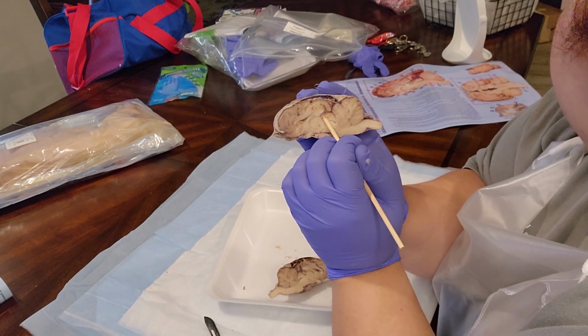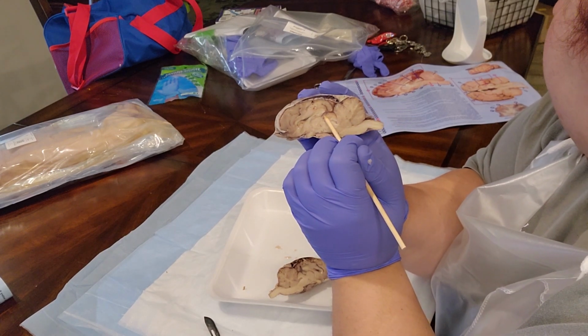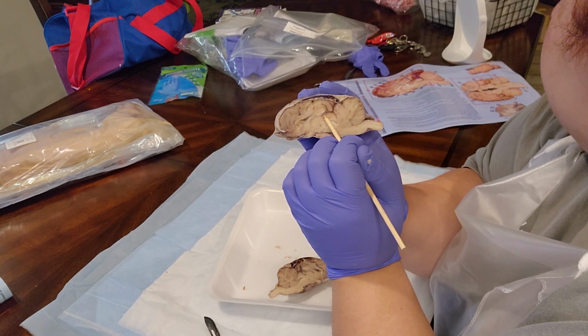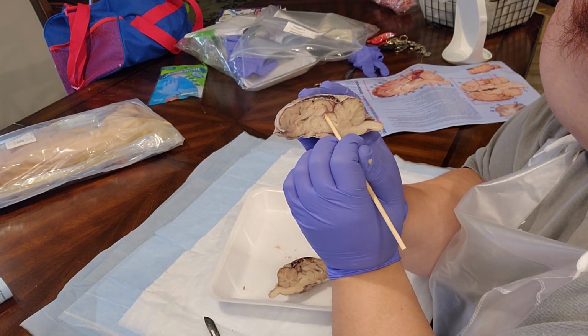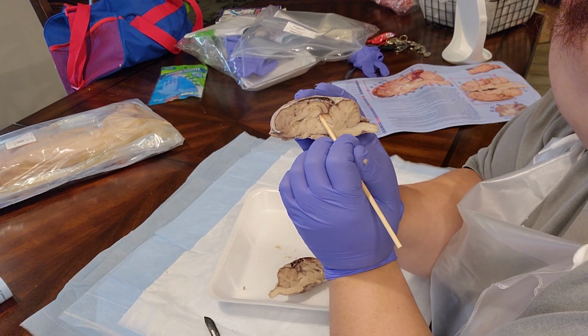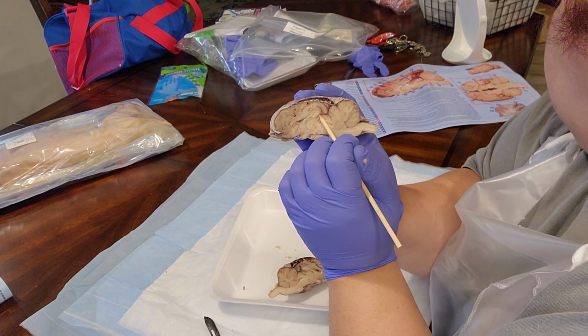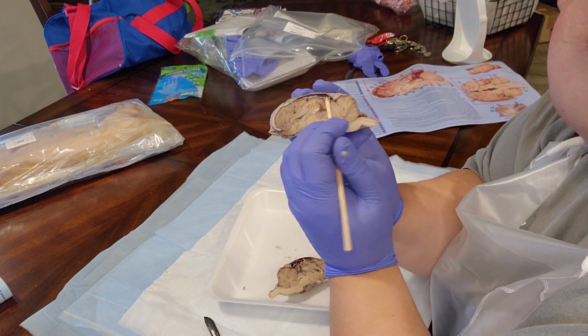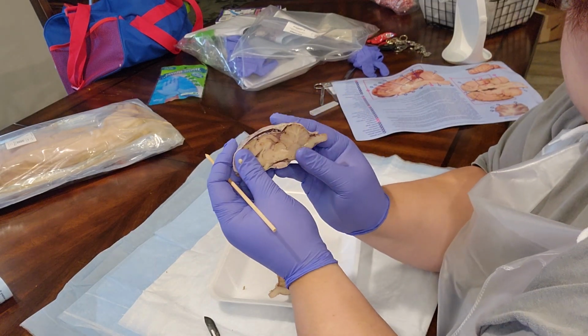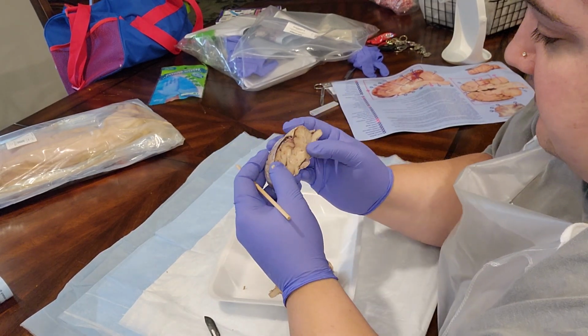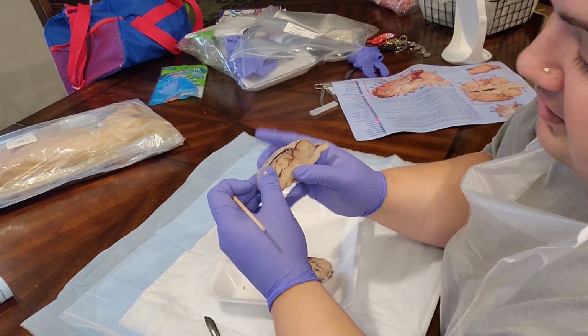And also by the pineal body is where we're going to have the third ventricle located, which is going to be located right here. Where is it? Here.